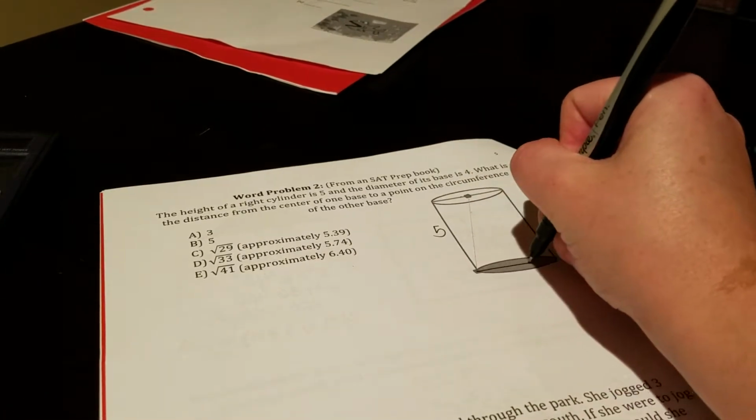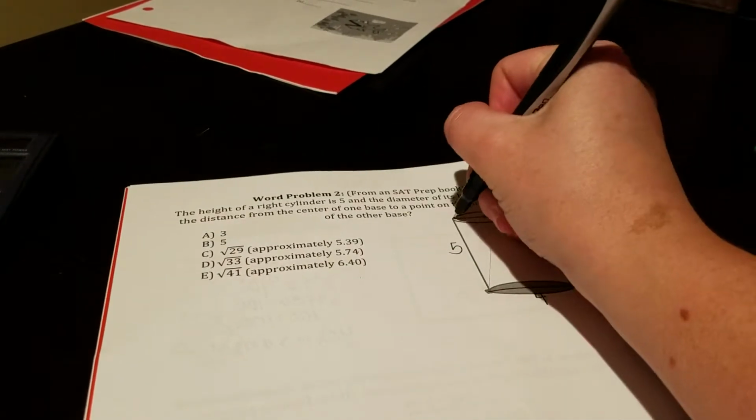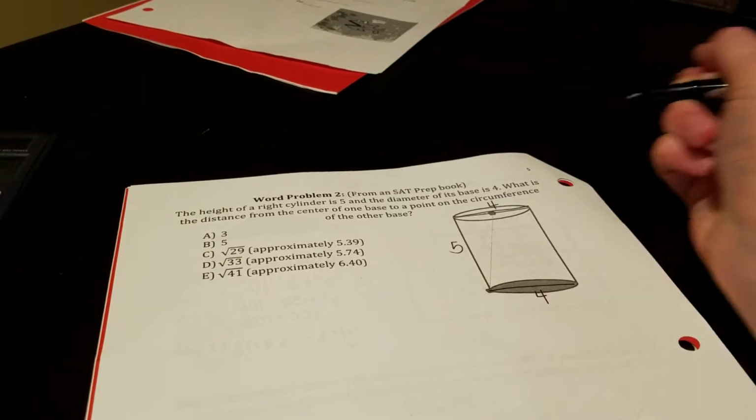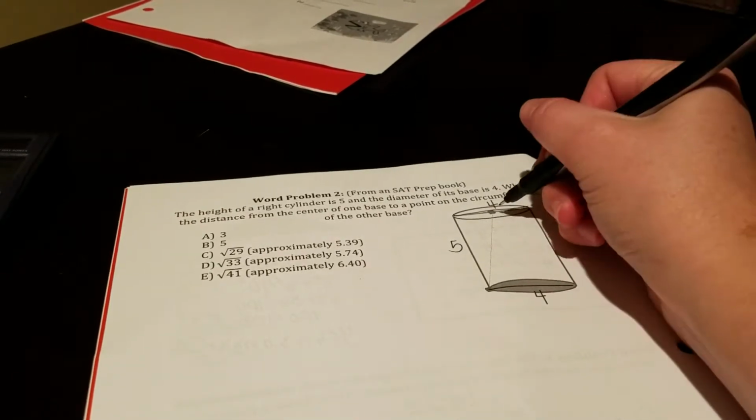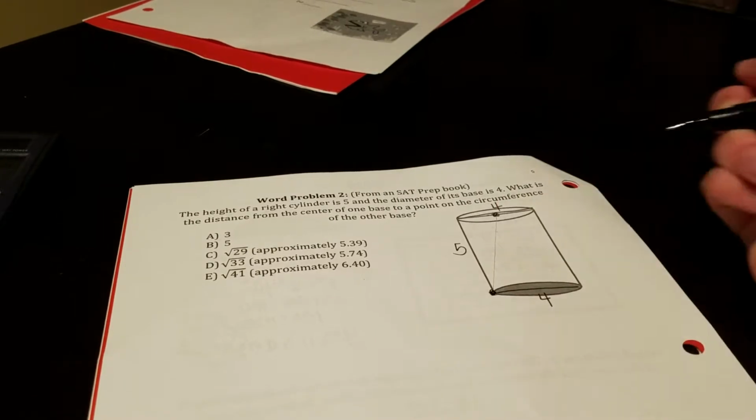So diameter of a circle goes all the way across. This is 4, and all the way across would be 4. What is the distance from the center of one base to a point on the circumference of the other base? So from the inside to the outside.